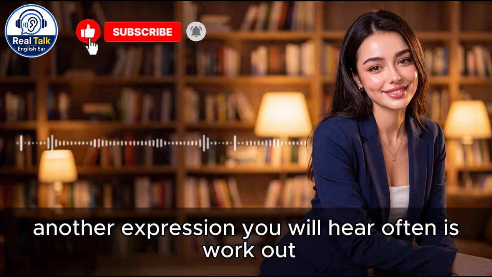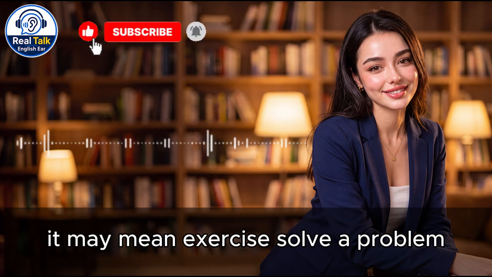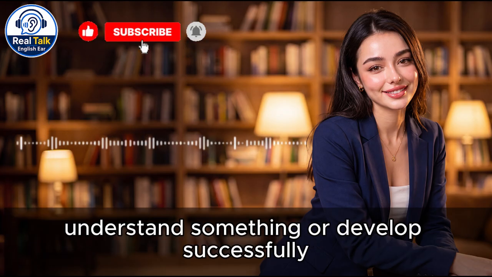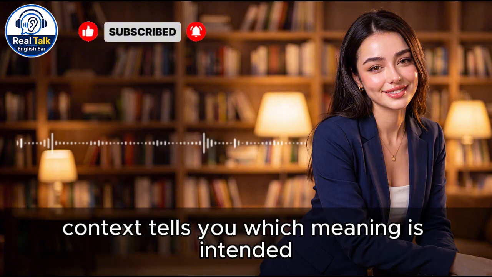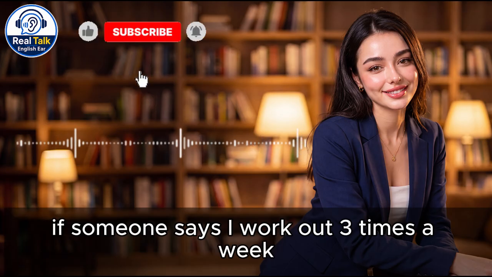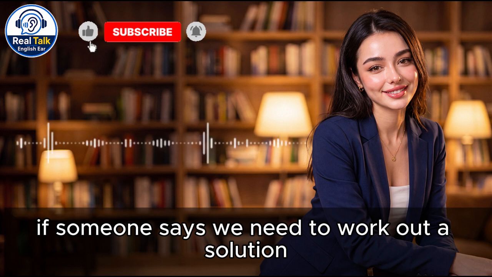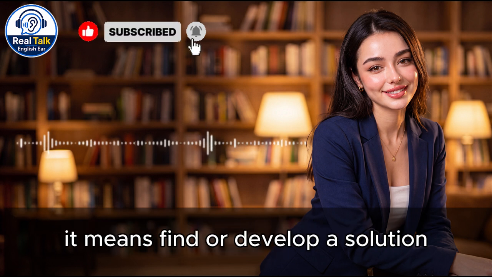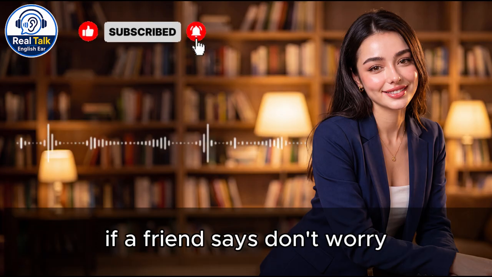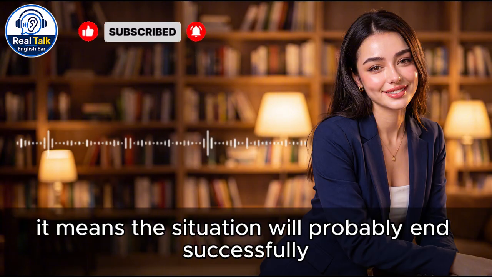Another expression you will hear often is work out. It can have several meanings. It may mean exercise, solve a problem, understand something, or develop successfully. Context tells you which meaning is intended. If someone says, I work out 3 times a week, the phrase means exercise. If someone says, we need to work out a solution, it means find or develop a solution. If a friend says, don't worry, it'll work out, it means the situation will probably end successfully.